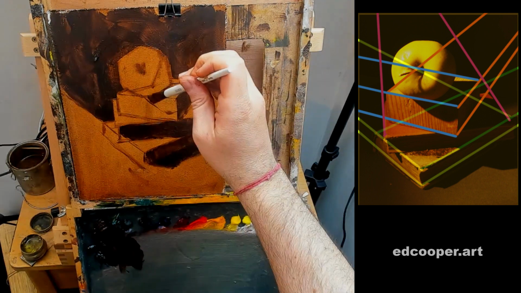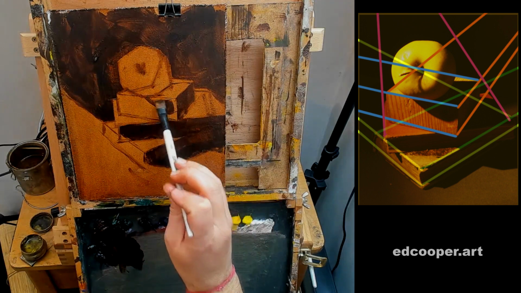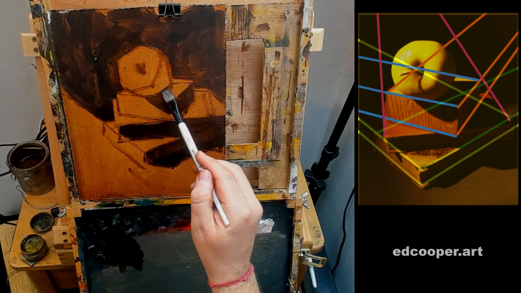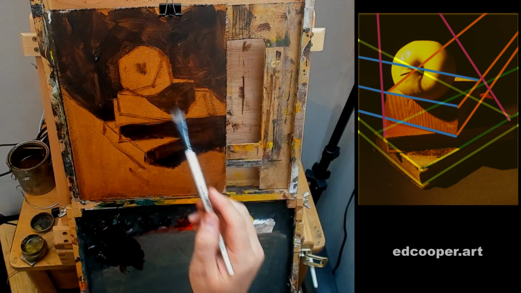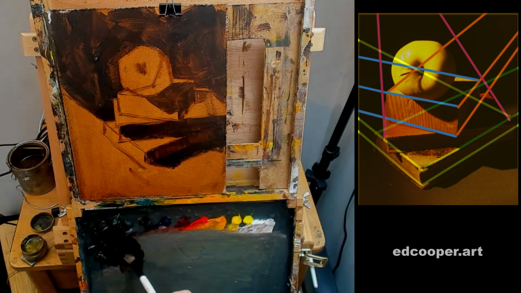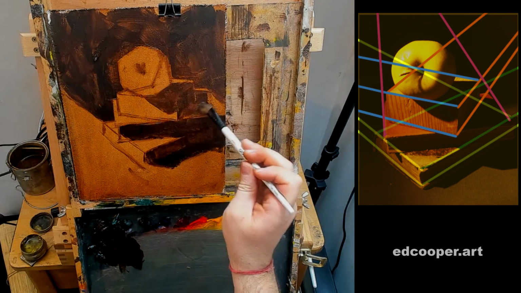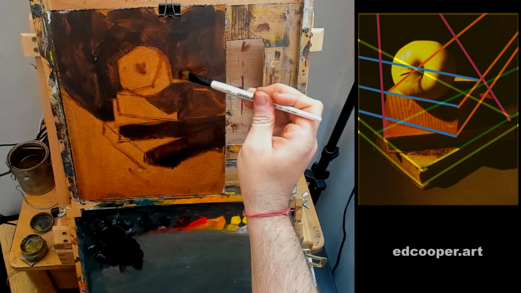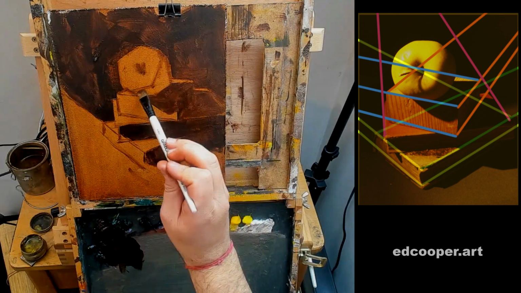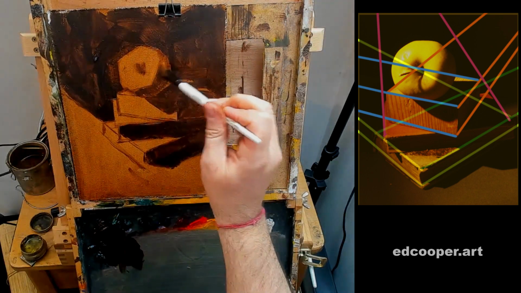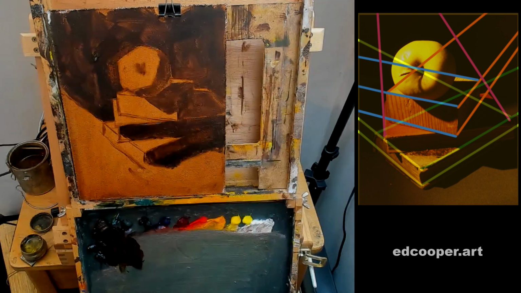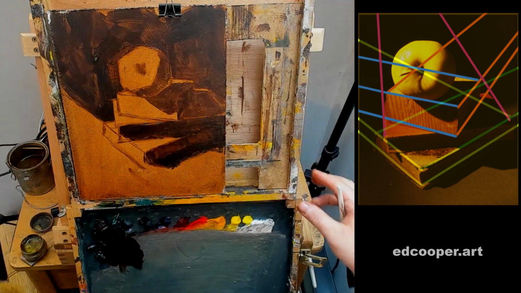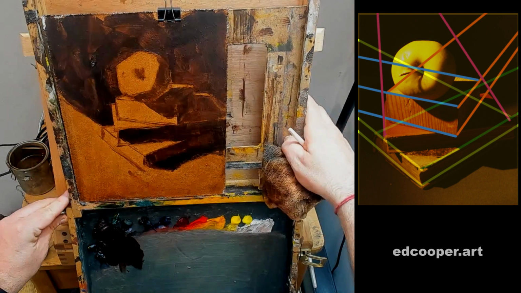And of course the umber is a nice colour for this, as it means that the shadows will be quite warm from the beginning. So there we go. I really like these sorts of still lives with the strong lights and darks. It gives almost like it's a stage, really, with these objects illuminated. And it's nice to be able to use my studio for that.